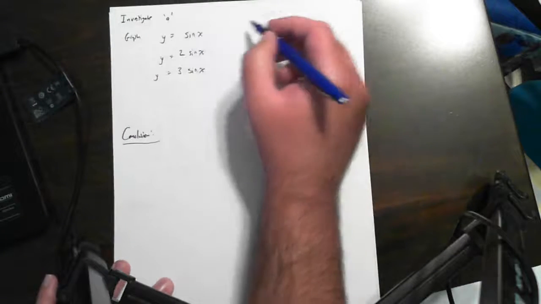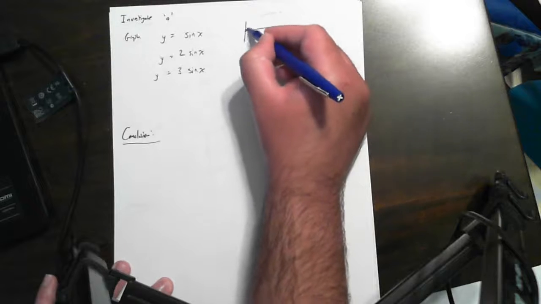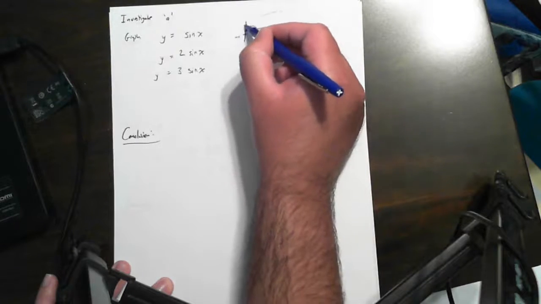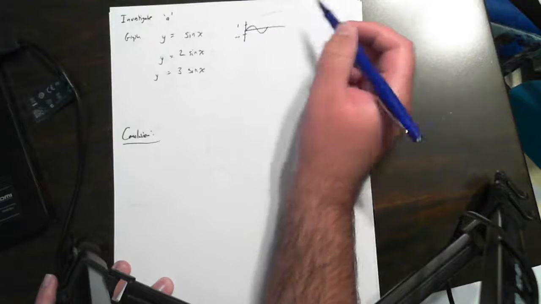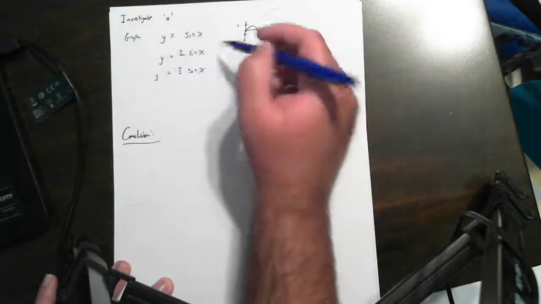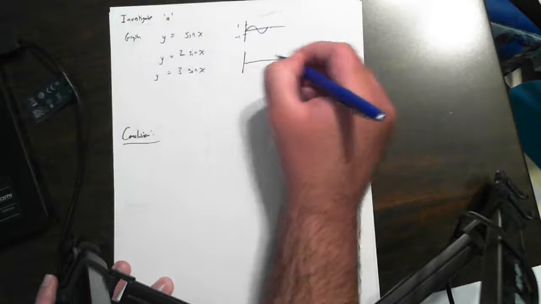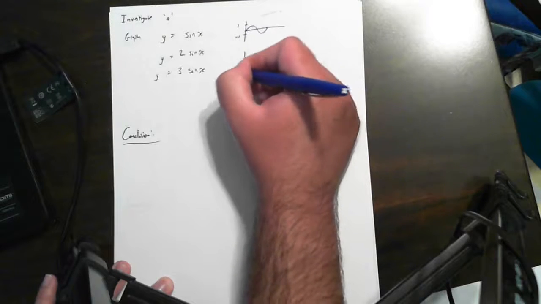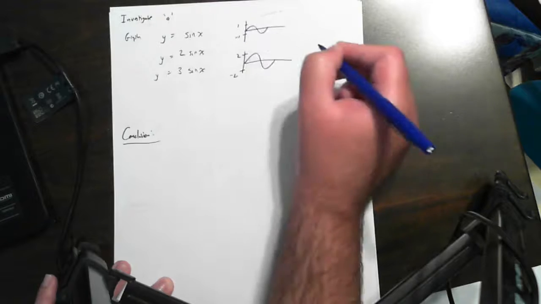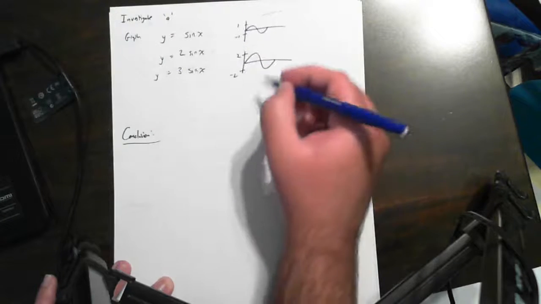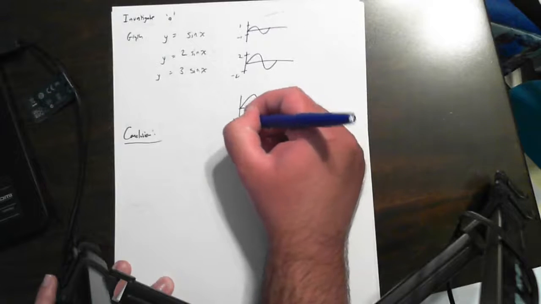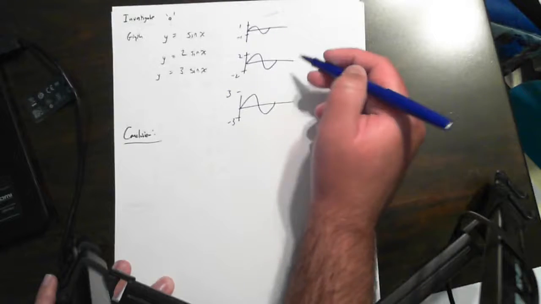Okay, so hopefully what you notice is that when you graphed y equals sine x, it looked something like this. So it alternated between -1 and 1, as you probably know by now. When you graph y equals 2 sine x, what you hopefully saw was that instead of alternating between -1 and 1, it alternated between -2 and 2. And y equals 3 sine x alternated between -3 and 3.